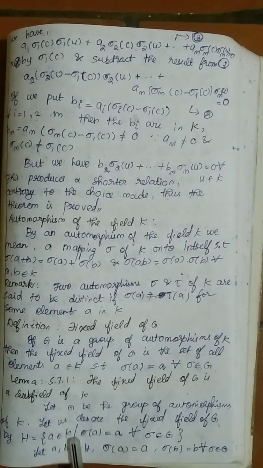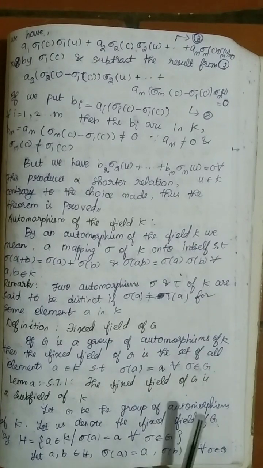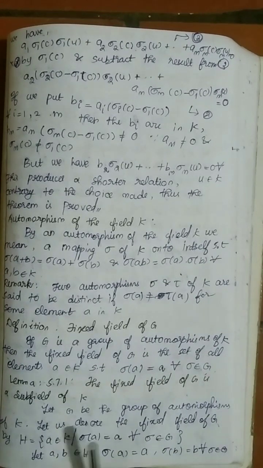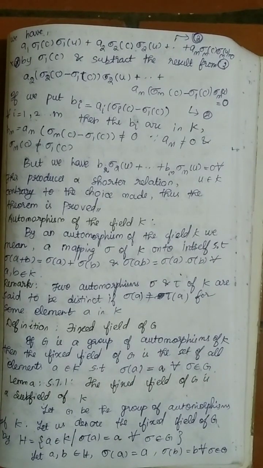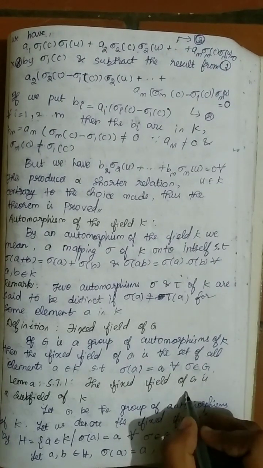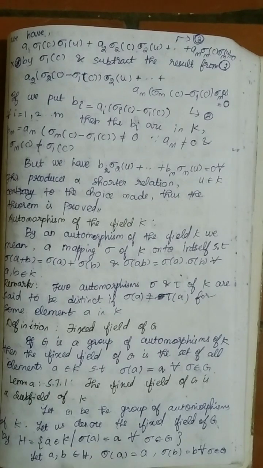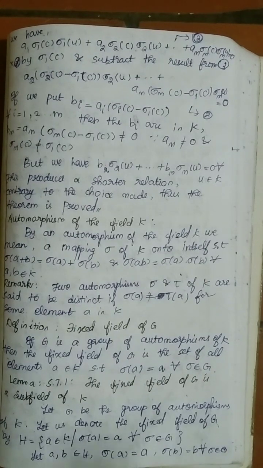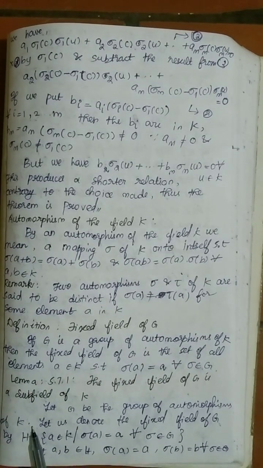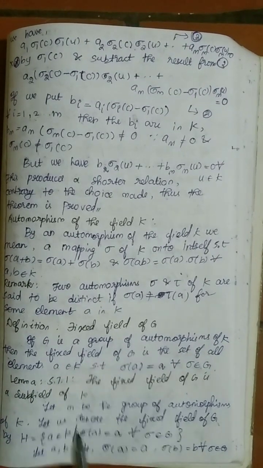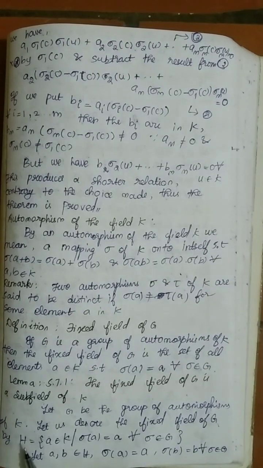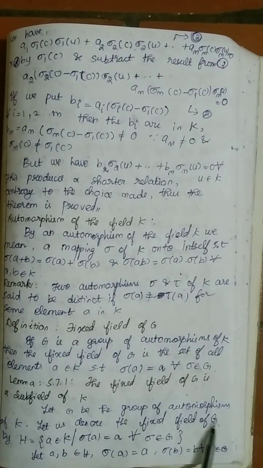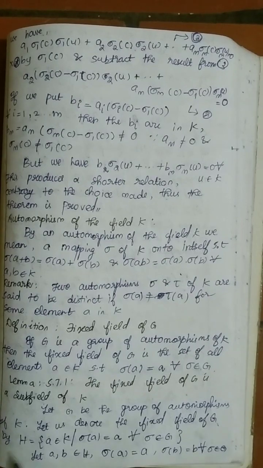Okay. Now we are going to prove that the fixed field of G is a subfield of K. Do you know what is meant by a subfield of K? It is nothing but a field which is contained in K, right? Okay. Now we are going to prove that the fixed field of G is a subfield of K. Let G be the group of automorphisms of K. Okay. Let us denote the fixed field of G by H.